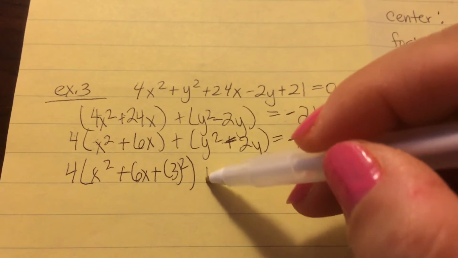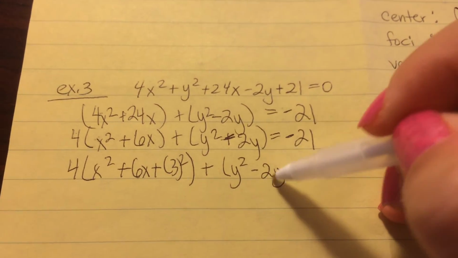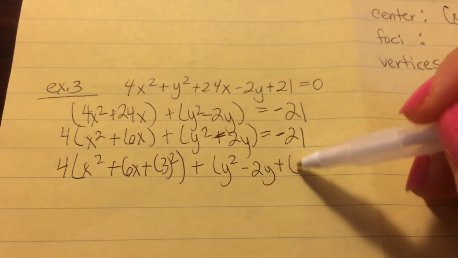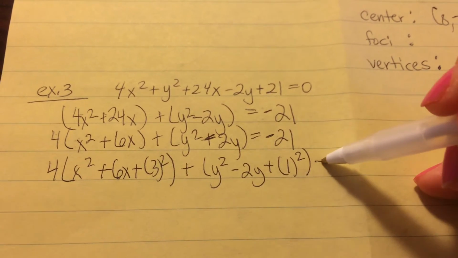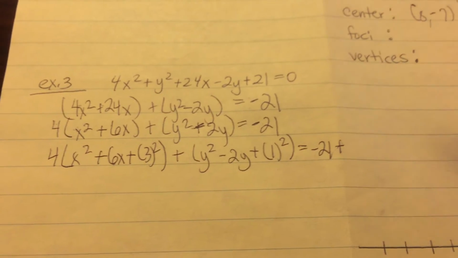And so then this one's okay. So we have y squared minus 2y, and then half of 2 is 1. So 1 squared is equal to negative 21. And then we do the same on the other side. Now, again, this is the important part.